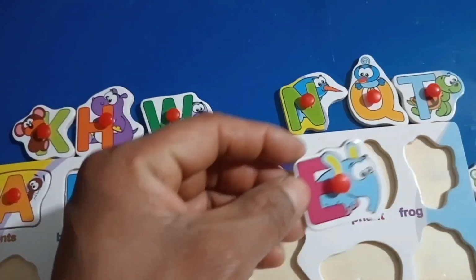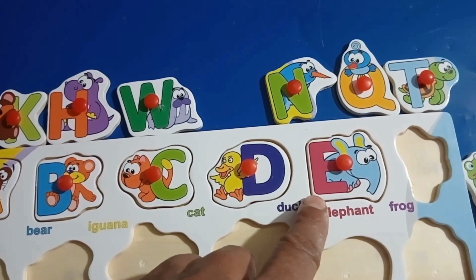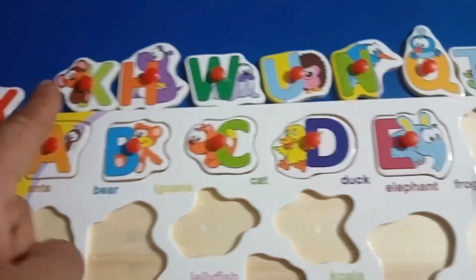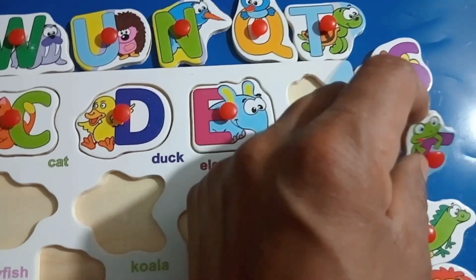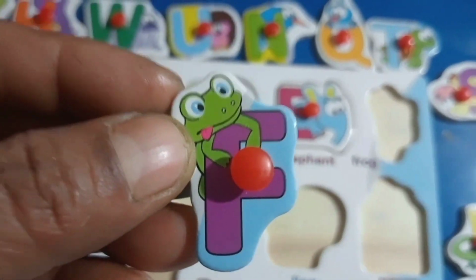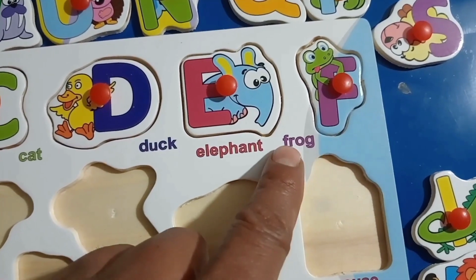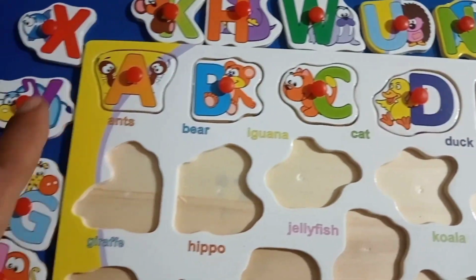Yes, I found letter E. Letter E. E is for elephant. This is an elephant. Okay, next letter is F. Letter F. F is for frog. This is a frog. Okay, next letter is G.